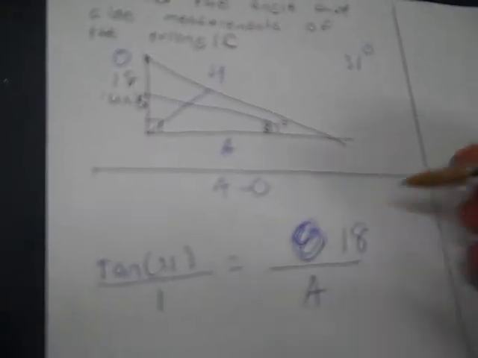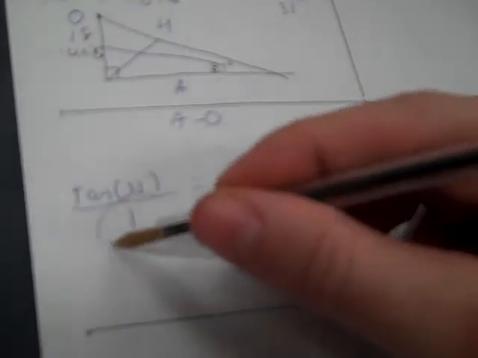So A and O, that would be tangent, and you've got to put your degrees, 31 over 1. I don't care about the order I wrote that. Tangent is O over A. So the O is 18, and the A I don't know, so that's x. So here's the product I would find: 18, and then I divide that by the tangent of 31 degrees. That's practically 30, so that'd be 30 units long.